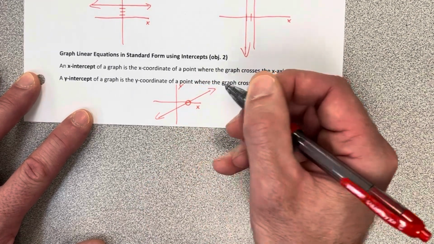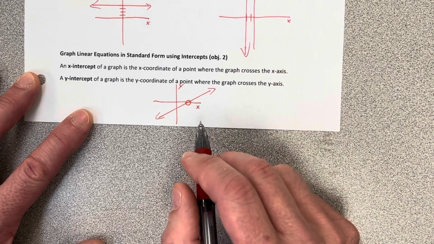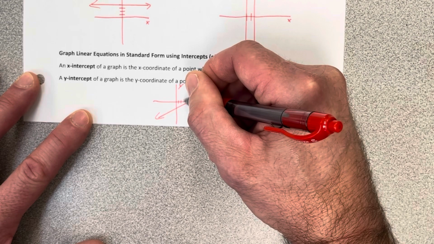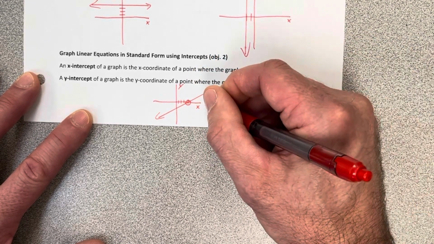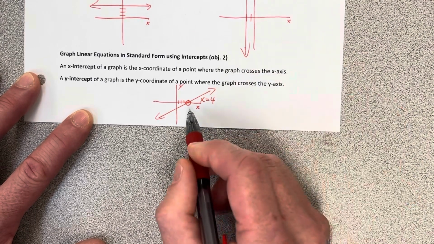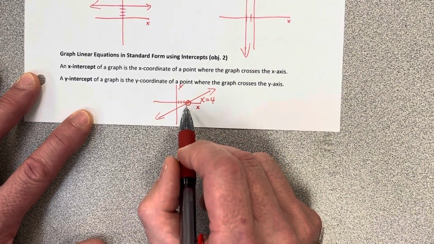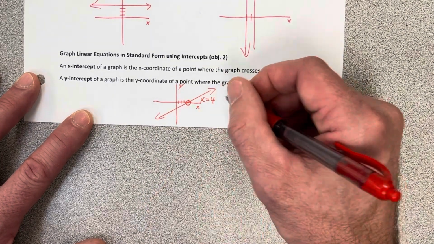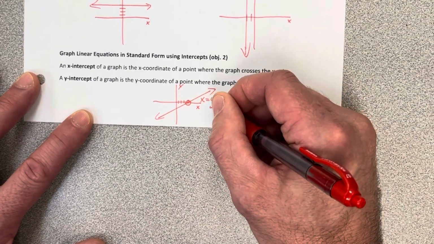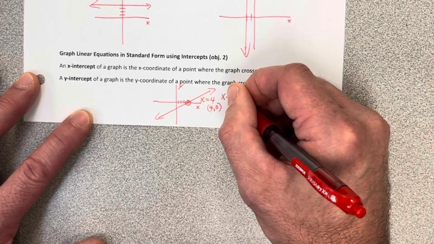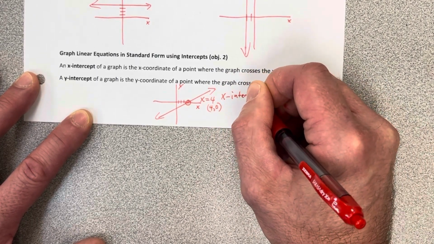So it's right there. That's our x-intercept. And it might be 1, 2, 3, 4. It'll be like x equals 4. That is where it crosses the x-axis. That is my x-intercept. You can think of it as a coordinate. It's 4, 0. That's my x-intercept.